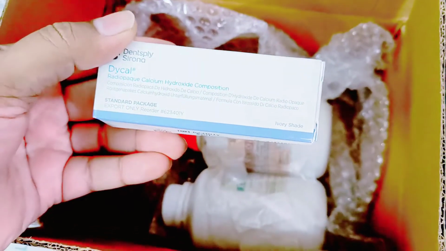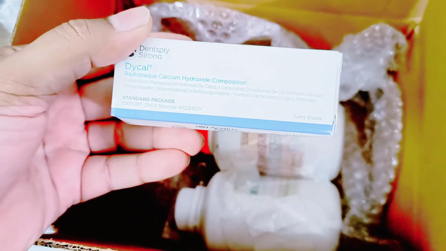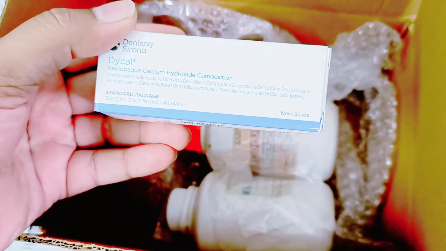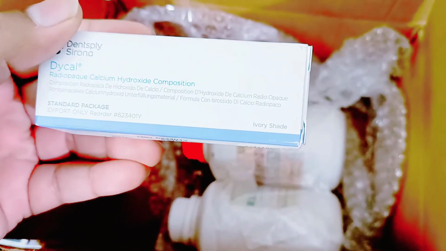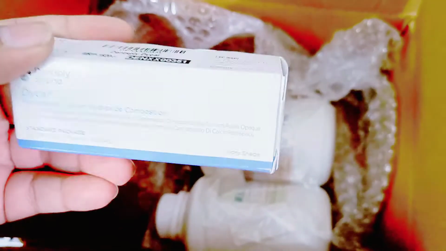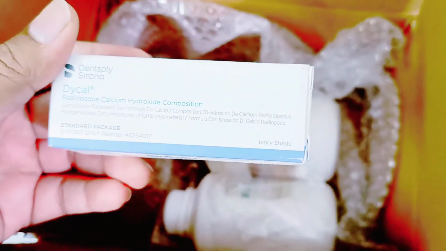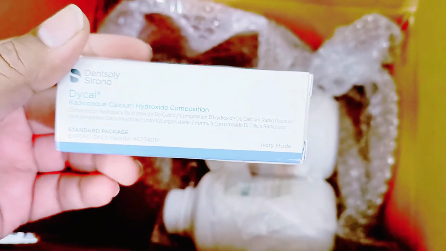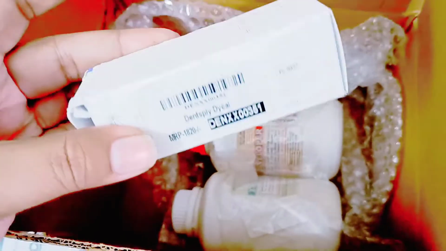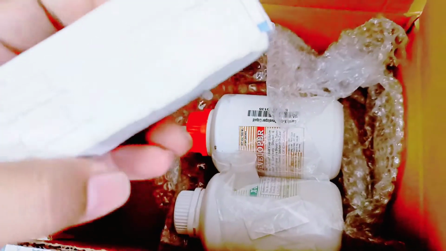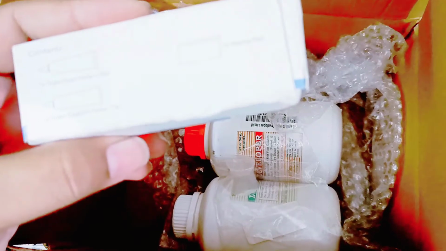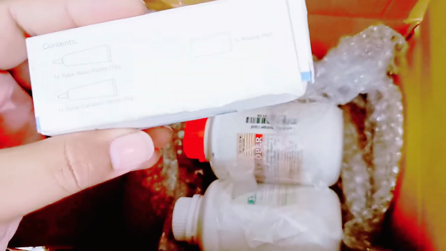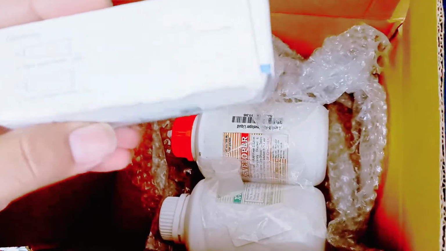You just need to make it react a little bit with the blood of the pulp, and you will see reparative dentin formation within 1 to 4 weeks. That's pretty nice. Once a reparative dentin layer forms, then instead of going for a root canal, you can go for a regular restorative treatment. You can restore the tooth with anything like GIC or the resin cements. It comes up in two pastes, a base and an accelerator.